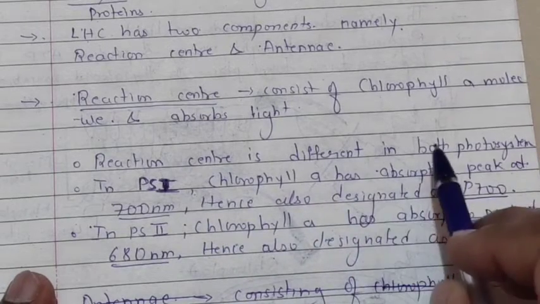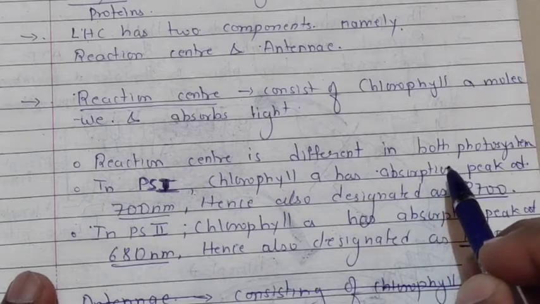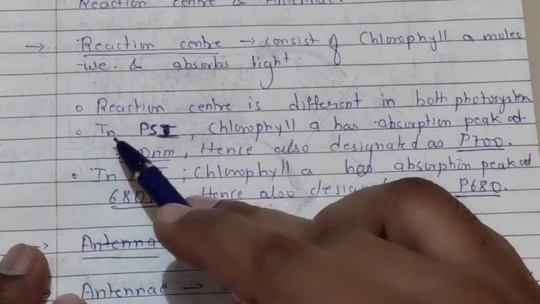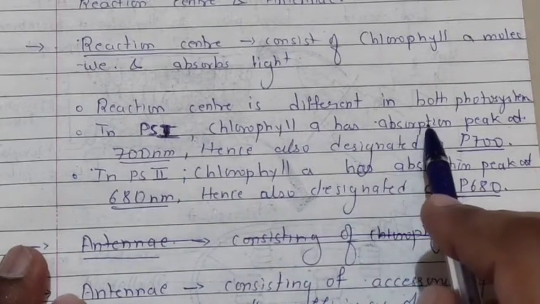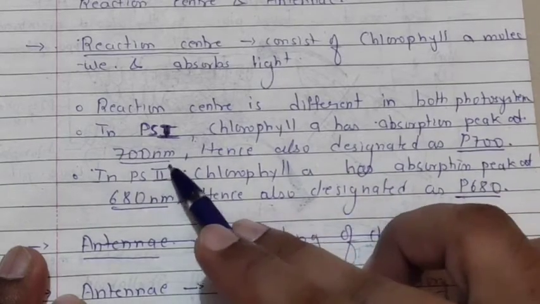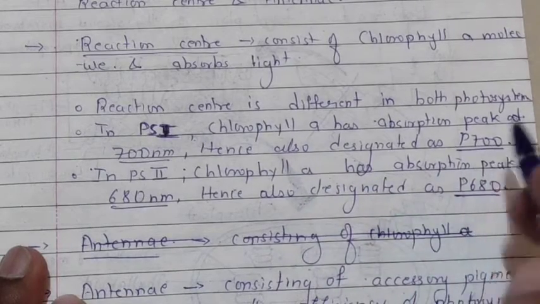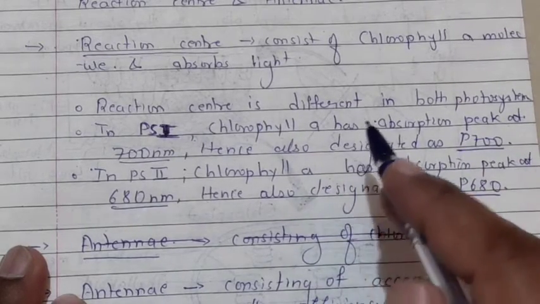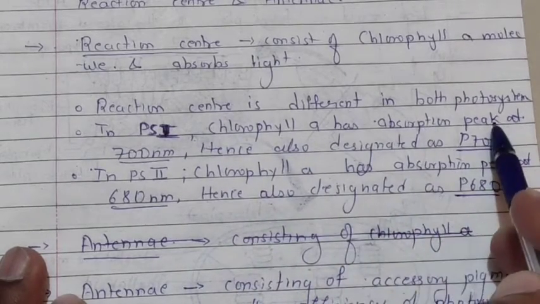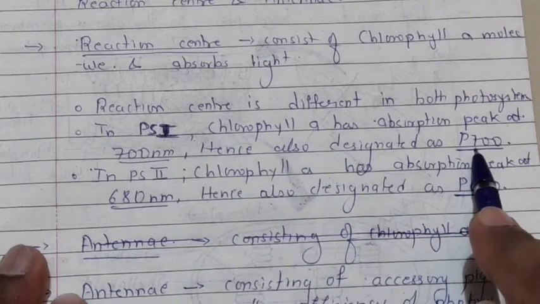This reaction center is different in both photosystems. There are two photosystems, PS1 and PS2. Photosystem 1 and photosystem 2. In PS1, the chlorophyll A has absorption peak at 700 nanometer, hence also designated as P700. In photosystem 1, the reaction center consisting of chlorophyll A has the absorption peak at 700 nanometer. So because of that, PS1 is also known as P700.